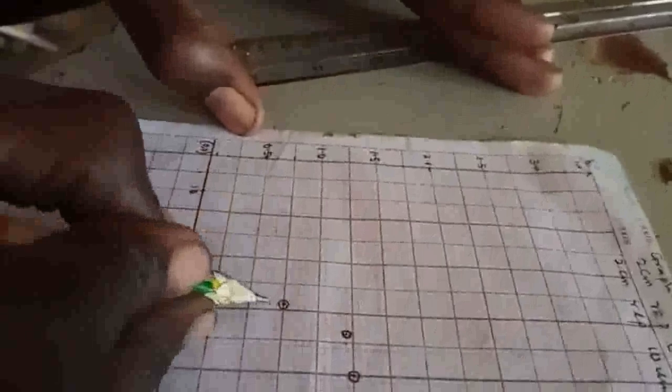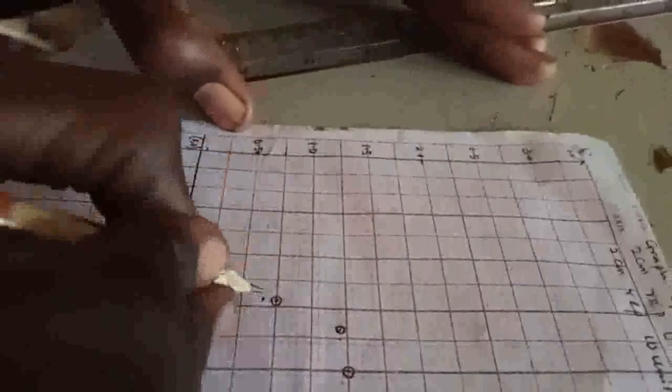Let me count: 0.5, 0.55, 0.6, 0.65. Trace it to the middle of this. This is my 32.5. Now I can connect my points with a best straight line.